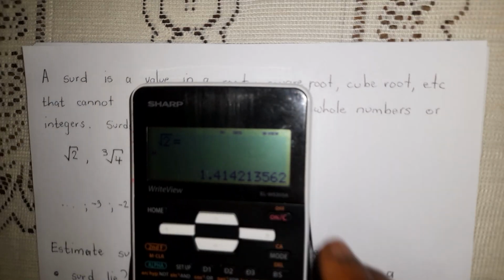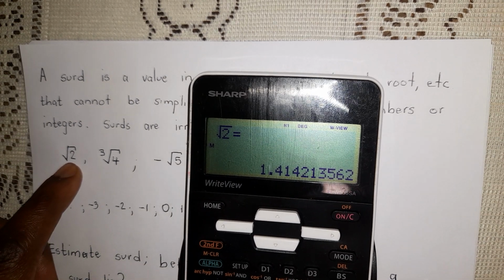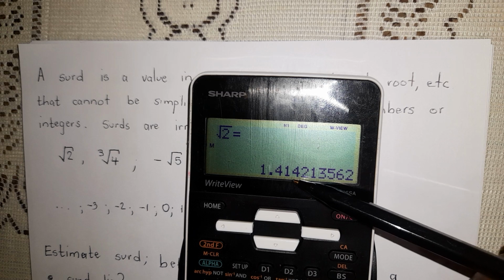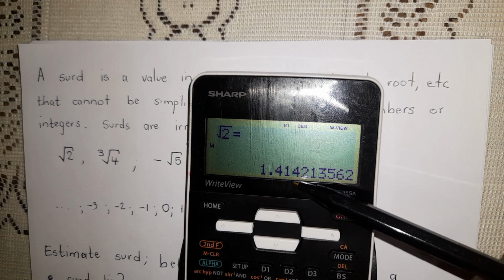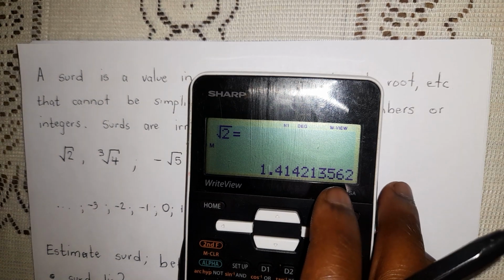Why are these considered as surds? It is because if you look into your calculator and you punch the square root of 2, you'd find 1.41421, etc. Right, so this is actually a non-terminating decimal, and it is also a non-recurring decimal. That's why the square root of 2 is considered a surd.